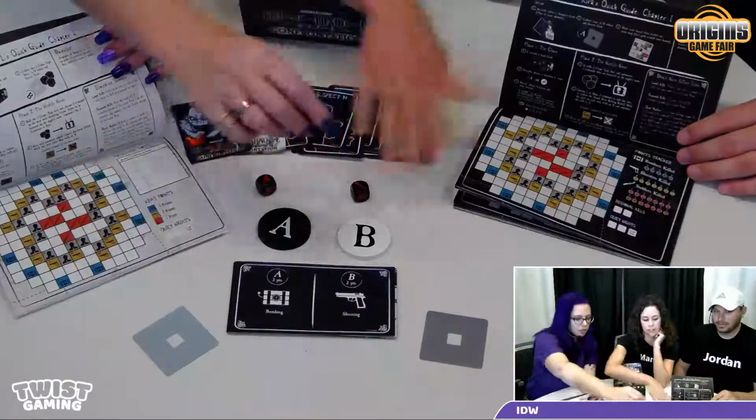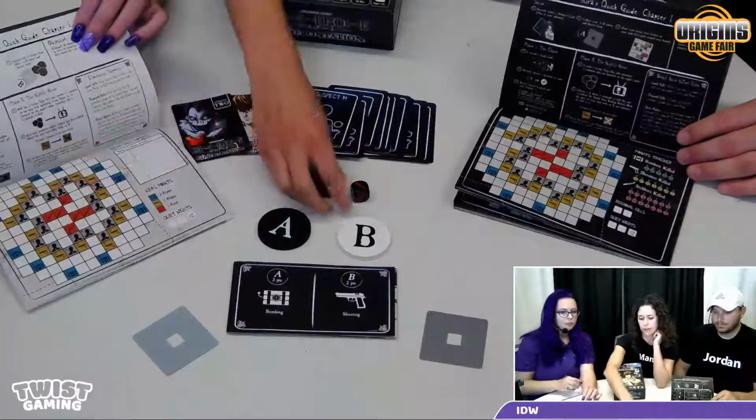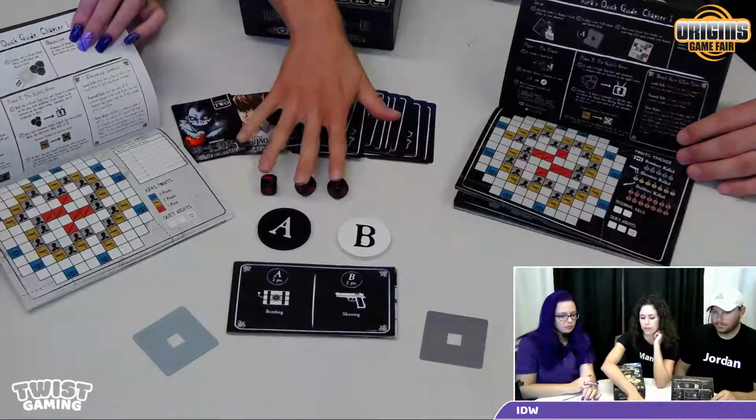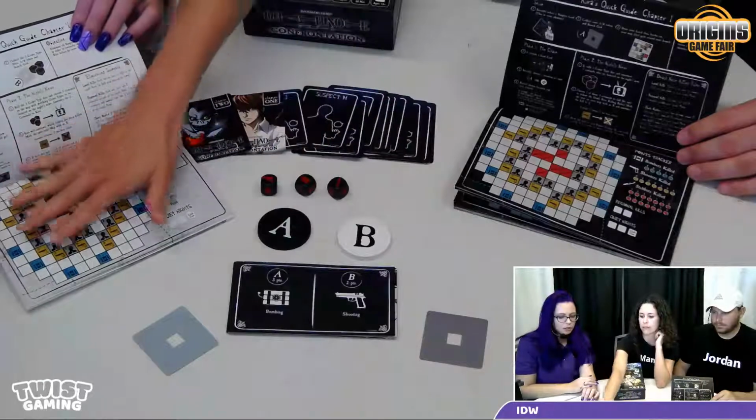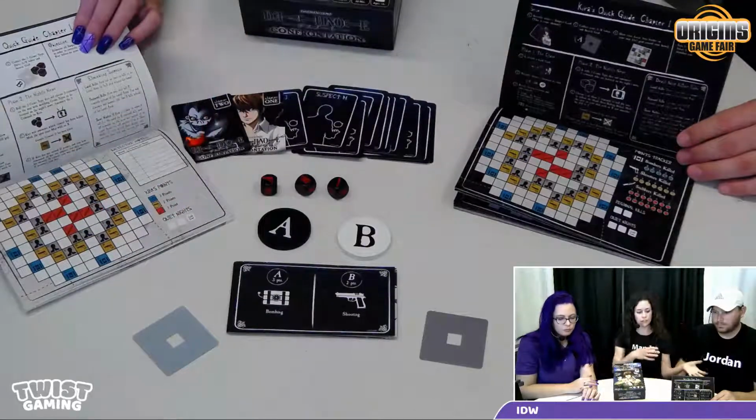So Detective L and Kira have the same map. All of the criminals are on here with numbers. So Detective L rolls the dice. He then chooses three criminals he's going to feature on the news by announcing the three numbers. Kira's then going to respond by choosing which of those criminals he will kill.